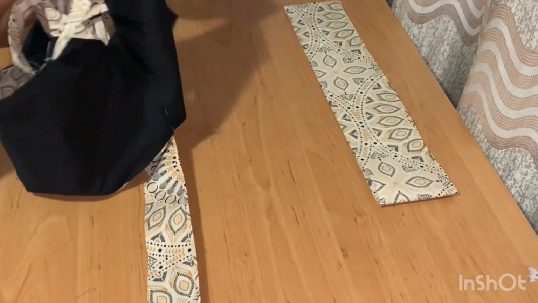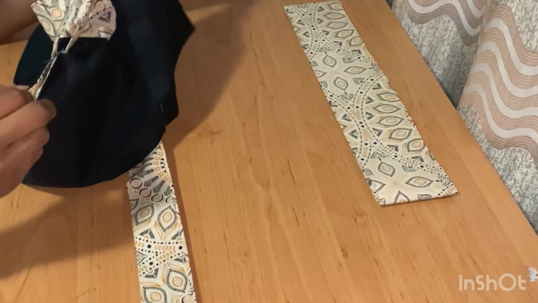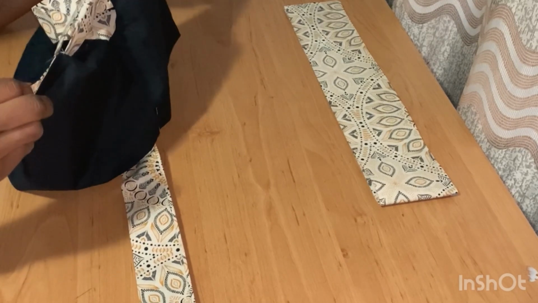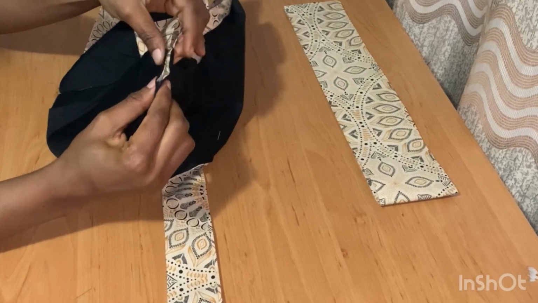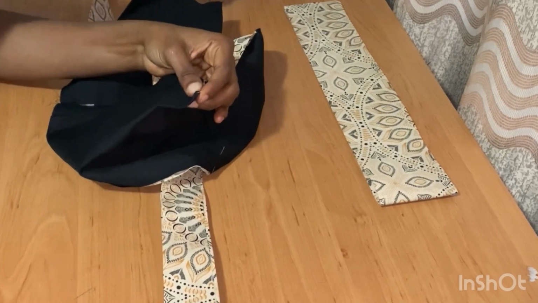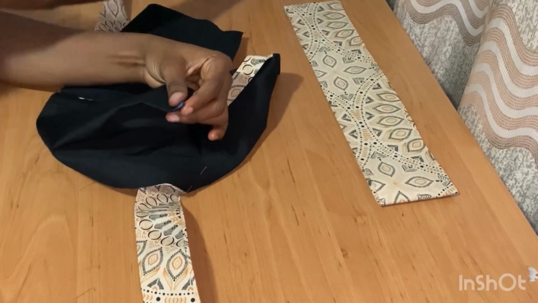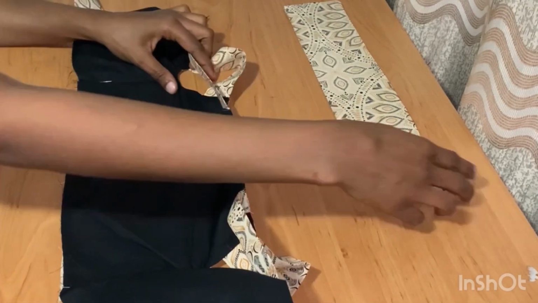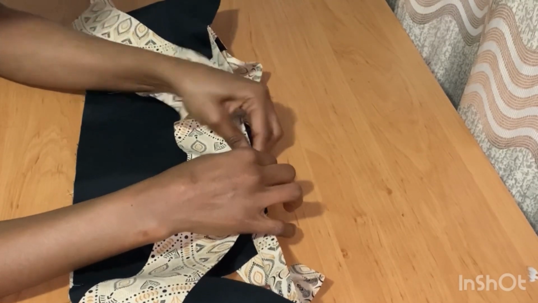So you are joining the cape from the back. So having done that, going to match the midpoint of the cape to the midpoint of the bodice.